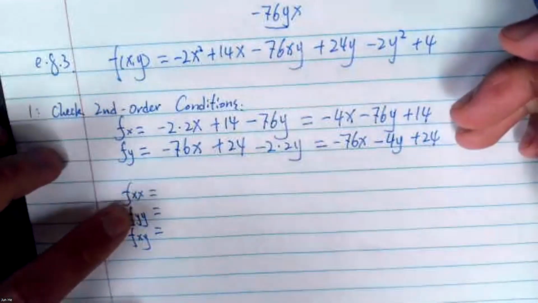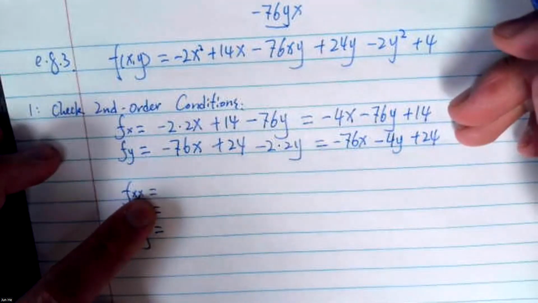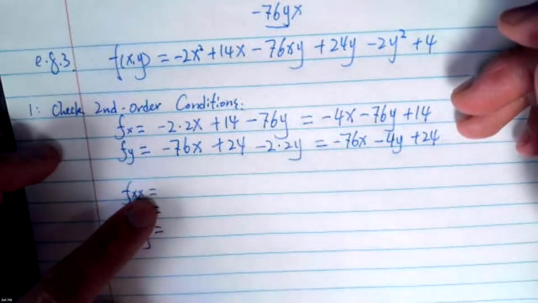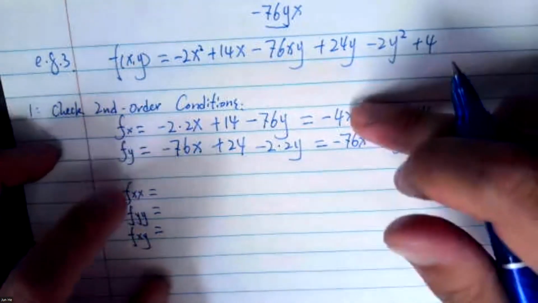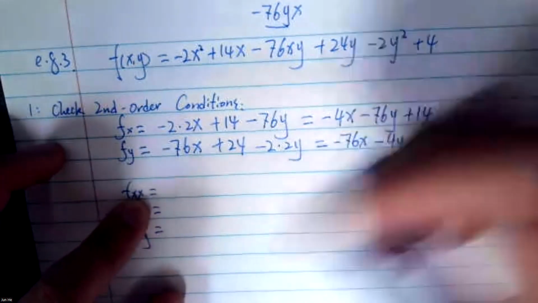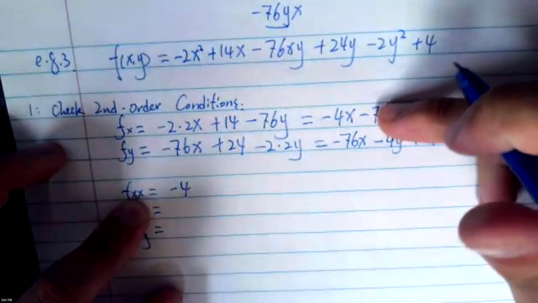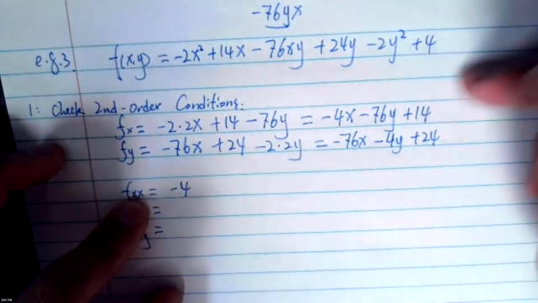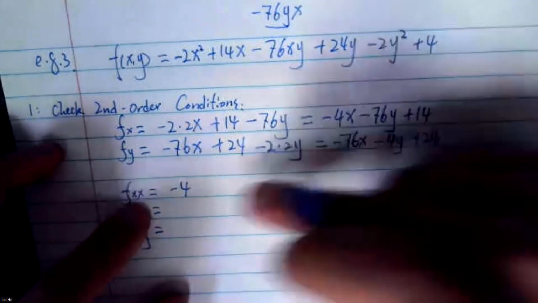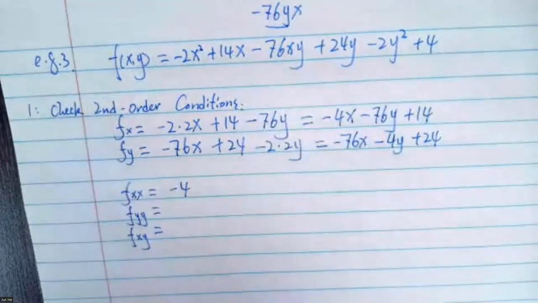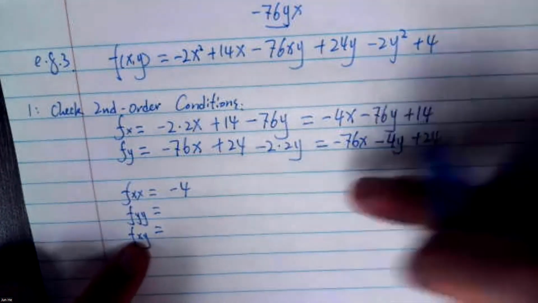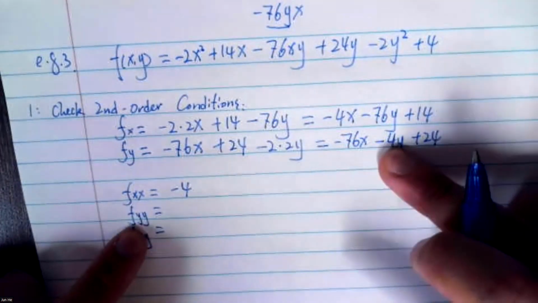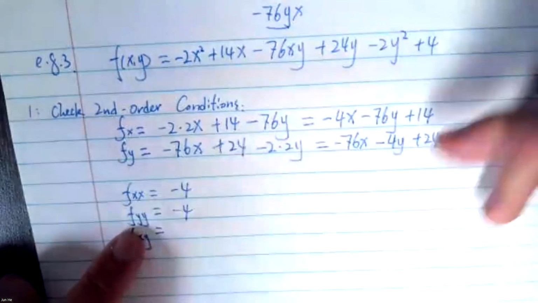So fxx is to take another derivative with respect to x of f partial on x, which is the first one. So fxx is minus 4. The second term, disregard. Third term, disregard as constant when we only view x as the variable. fyy, here we have another minus 4. Right?